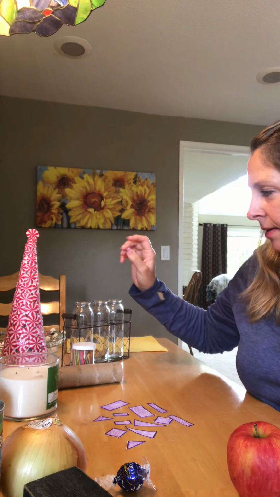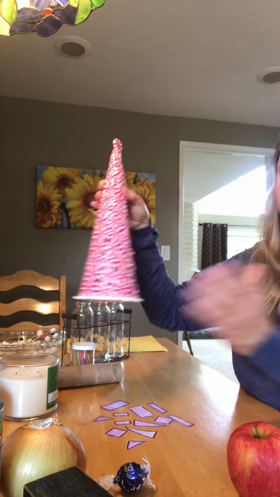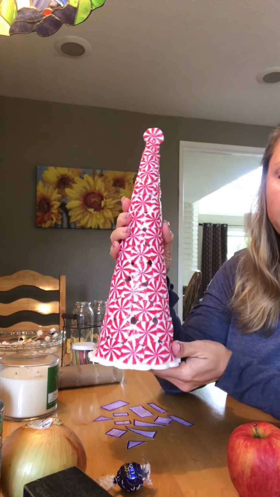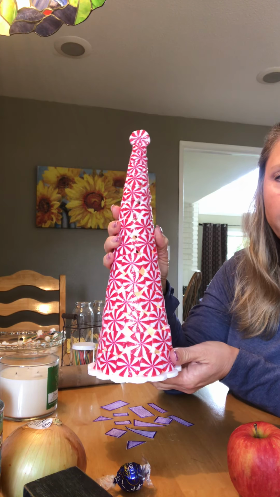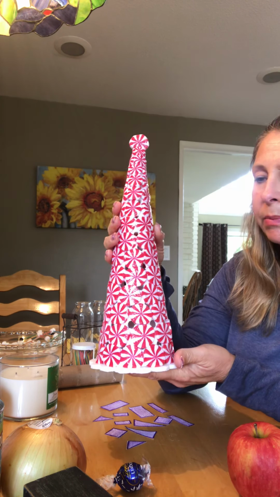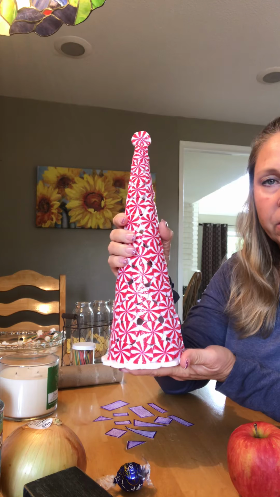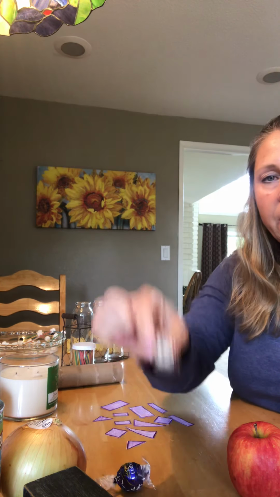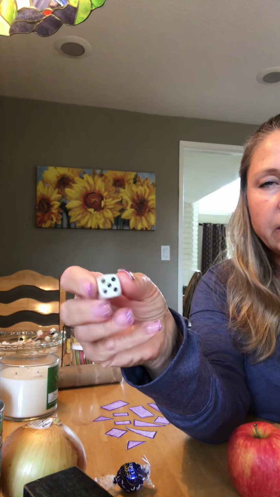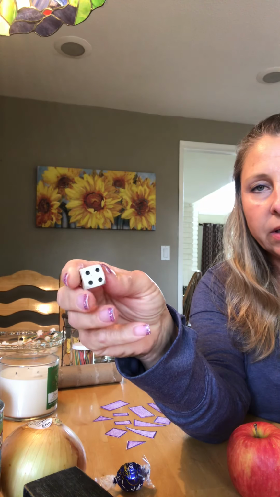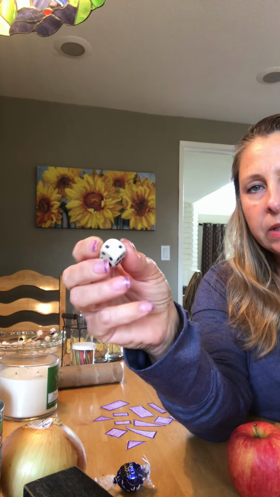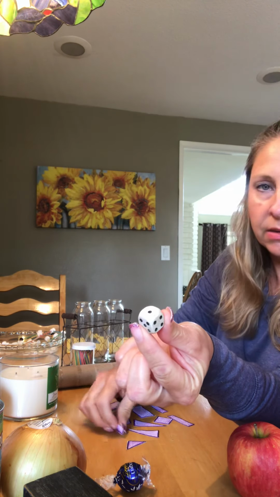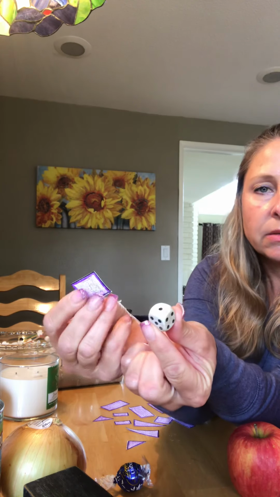I have one of my favorite Christmas decorations because it sparkles and it lights up too. On my kitchen counter I keep this, but this is also a geometric solid. I also have a die. That's a geometric solid.